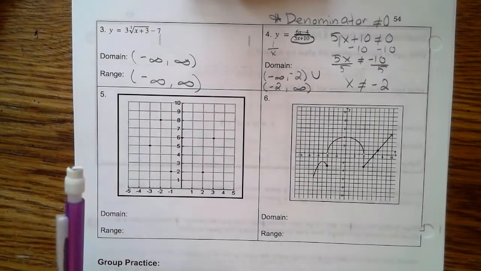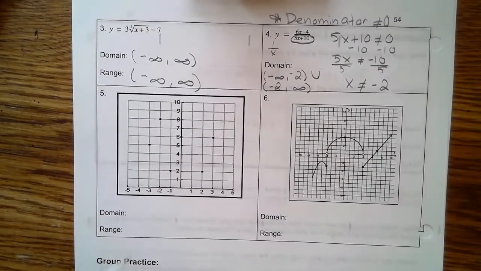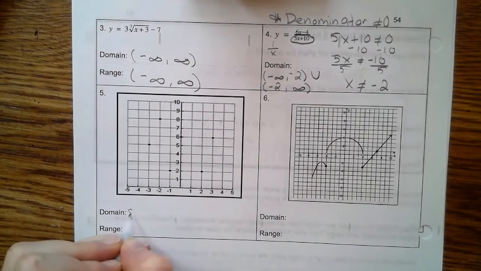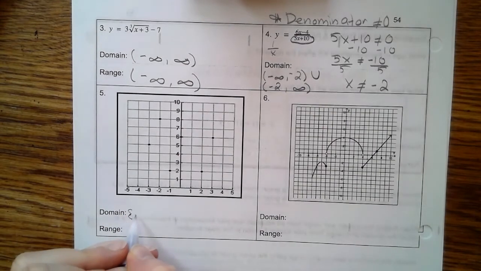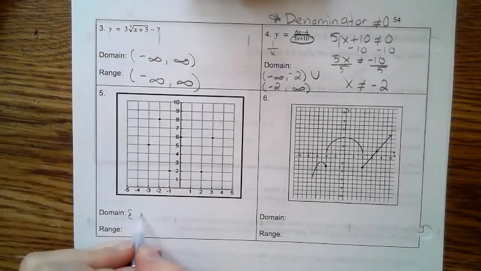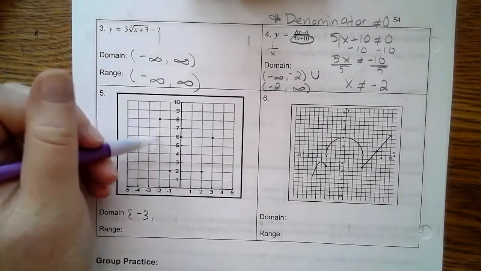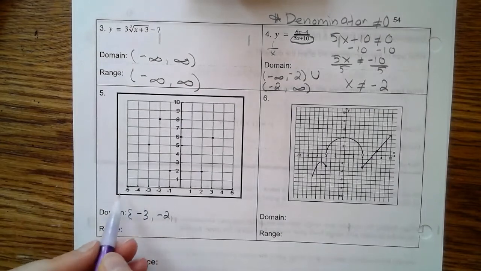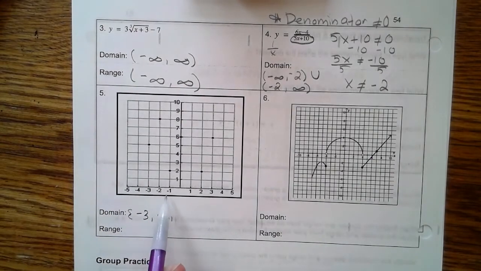So looking at this, my domain is just all my set of x values. So my domain, and don't worry if you can't draw those squiggles, all good. So I see that there's a point at x is -3. I see there's an x value at -2. I see there's an x value at -1. X equals 0 is an x value. 2 and 3.